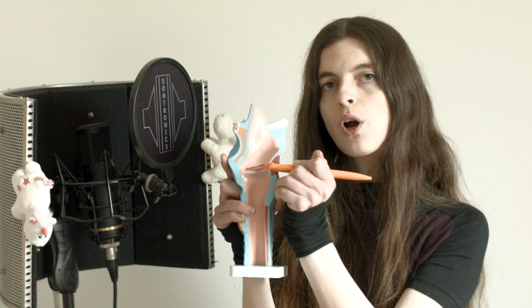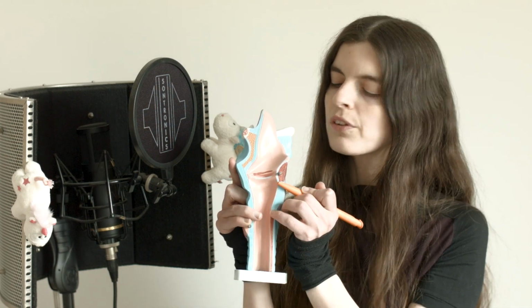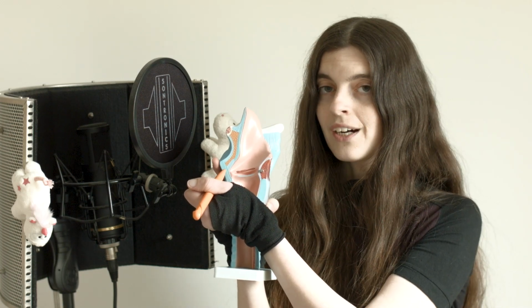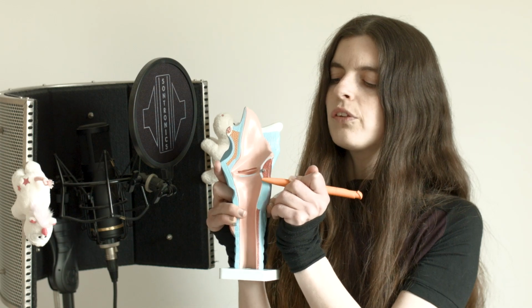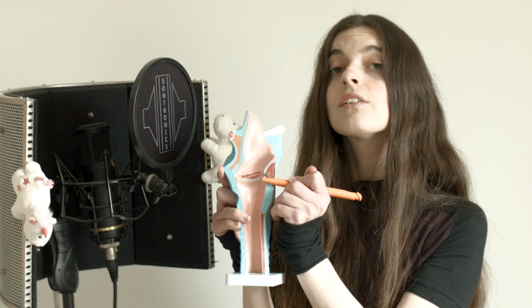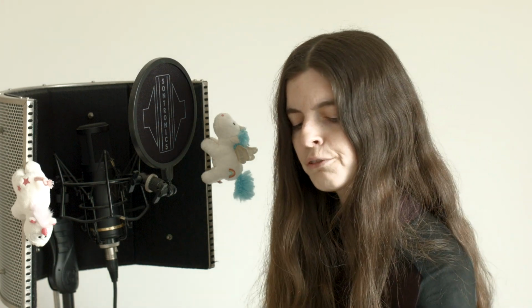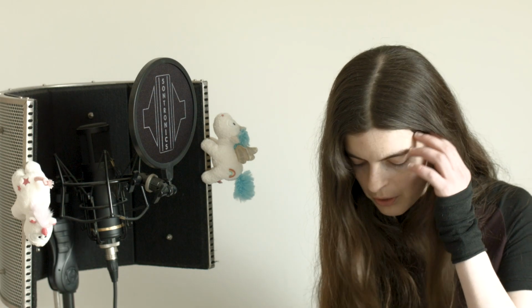Either way, thyroid cartilage, arytenoids, thyroarytenoid. So your thyroarytenoid muscle starts from your thyroid cartilage, your Adam's apple, and it goes into your arytenoid cartilages. And your thyroarytenoid muscle is the muscle that is inside your true vocal folds. So when we talk about the vocal folds and strengthening the vocal folds and all that kind of stuff, well, the only muscle that's there is the thyroarytenoid muscle. So we're probably talking about the thyroarytenoid muscle.